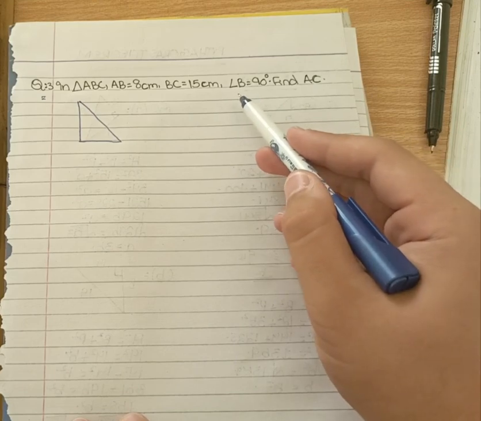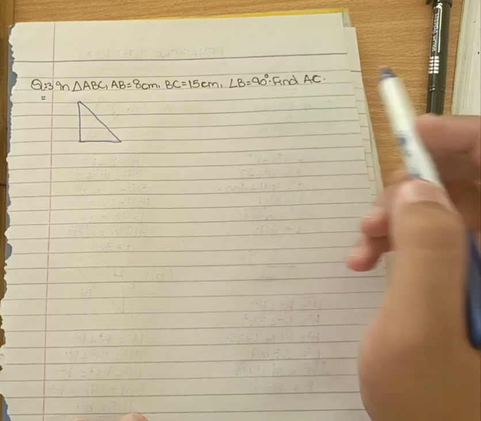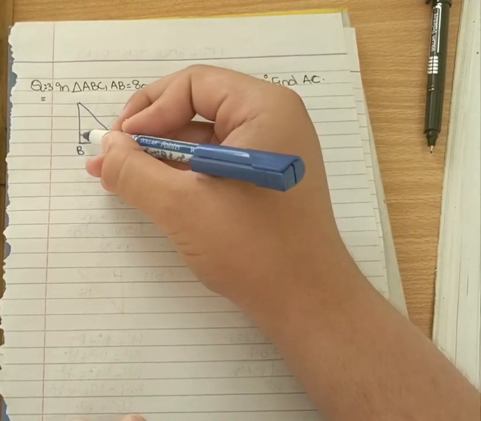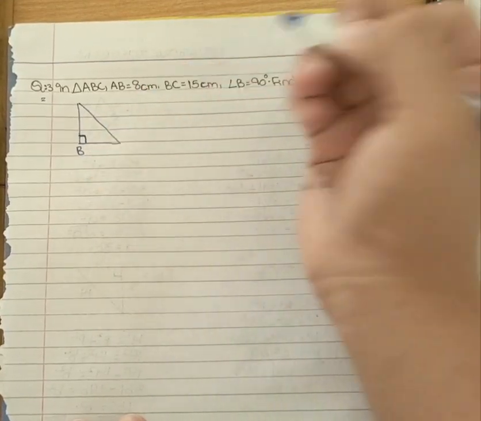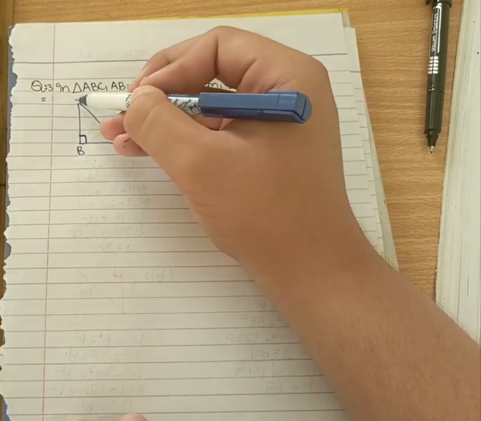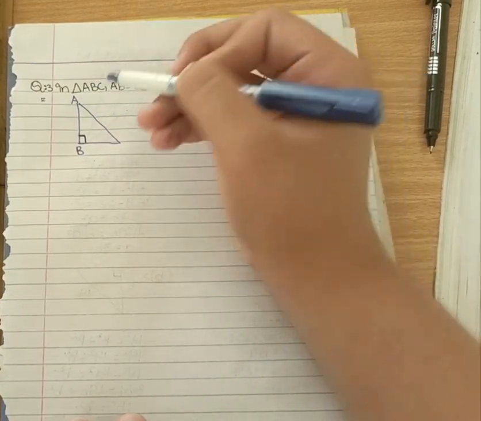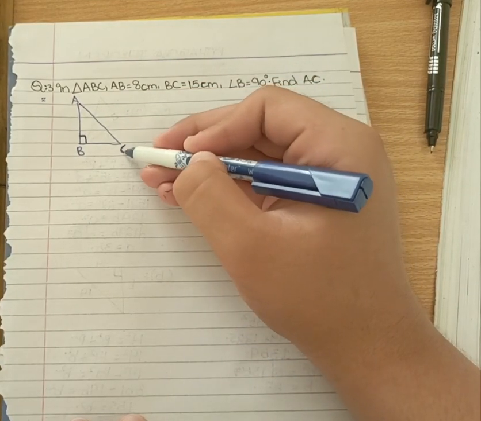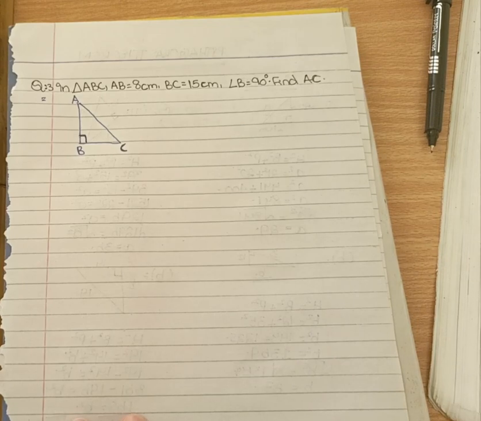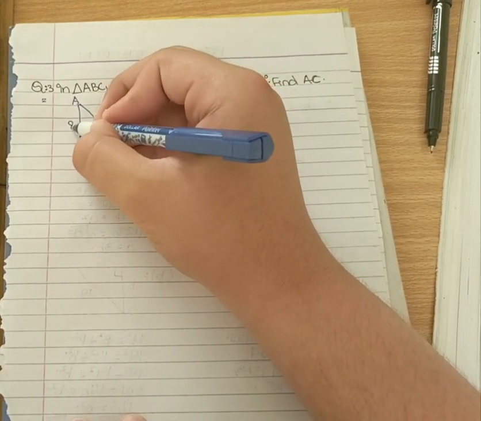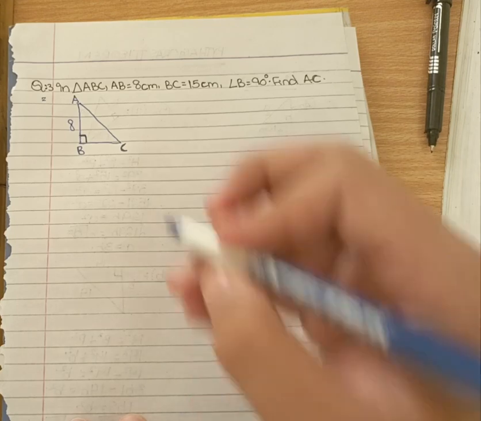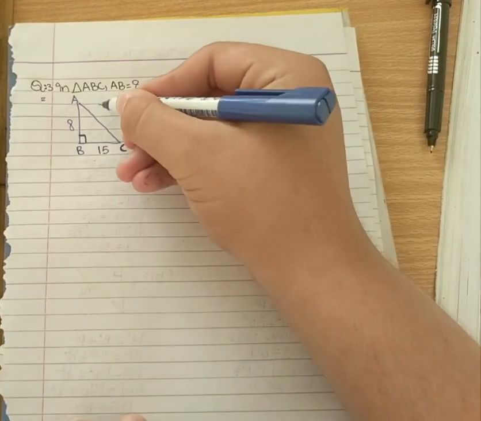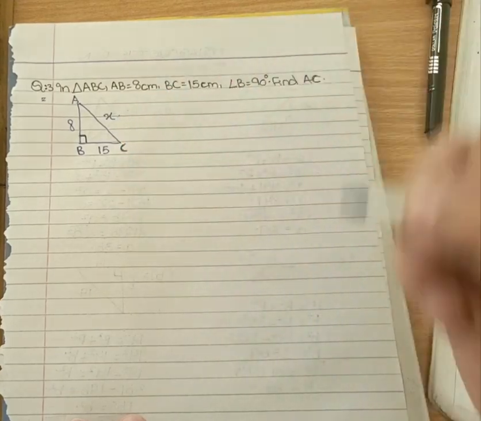For example, in this question, angle B equals 90 degrees, so we will have to make this part as B, which is 90 degrees. Now we need to label this as A because it's first, so you can do it like that, and then this part will ultimately become C. Now we'll put in the values. AB equals 8 centimeters and BC equals 15 centimeters. Find AC, which is this, so we label it as X.